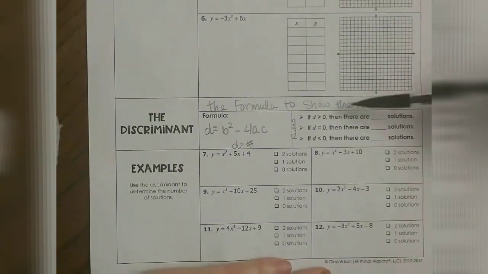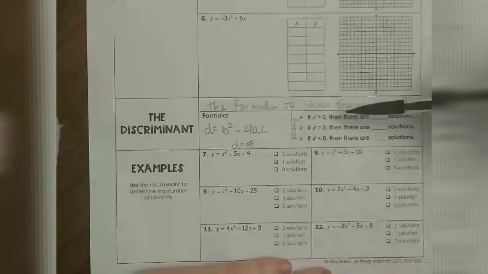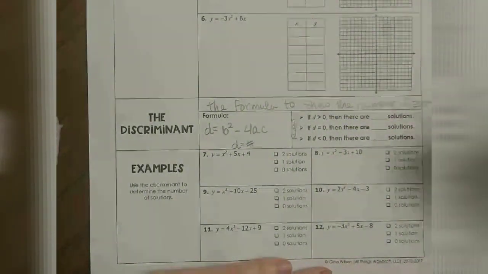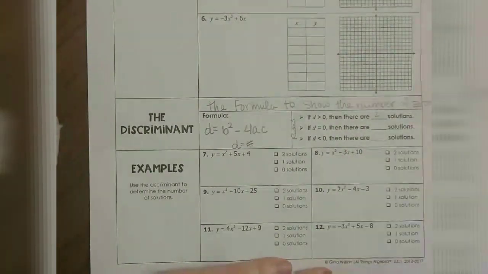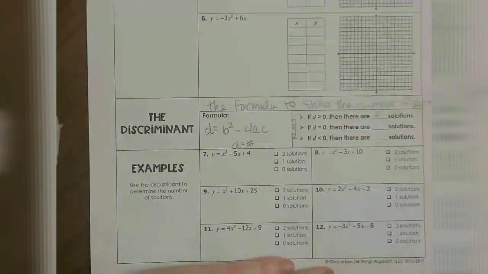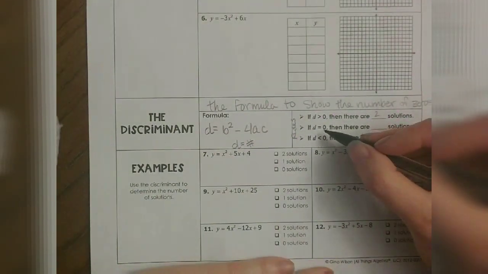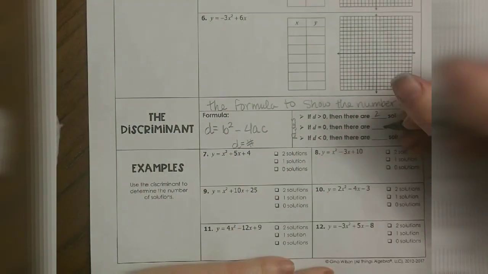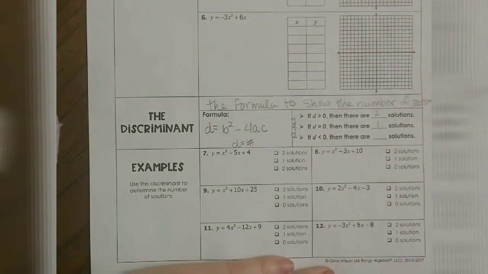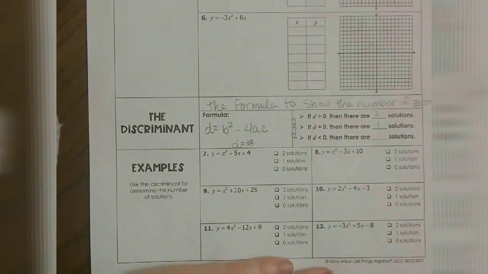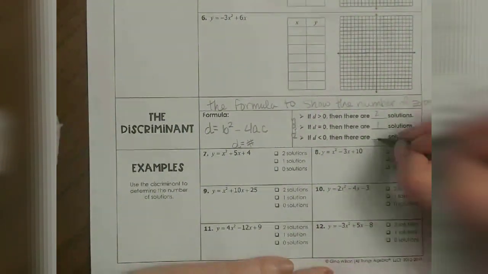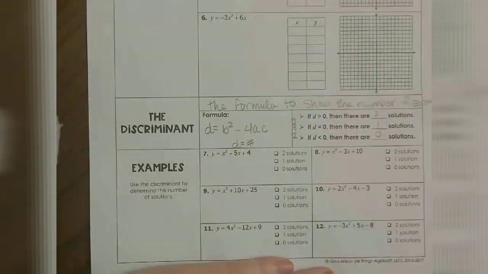So the first one here is if D becomes greater than 0, it's some positive number, we're going to have exactly 2 solutions. If D is equal to 0 on the dot, it is 0, there is exactly 1 solution. And if D is less than 0, it's some negative number, there are no solutions.